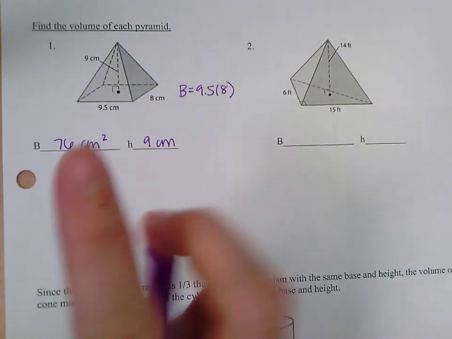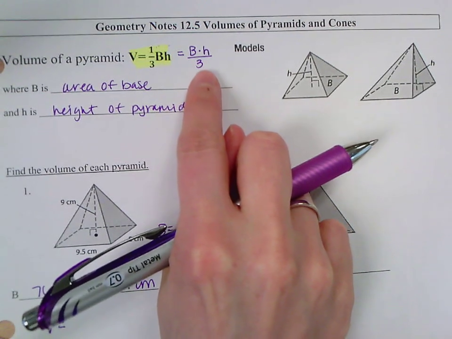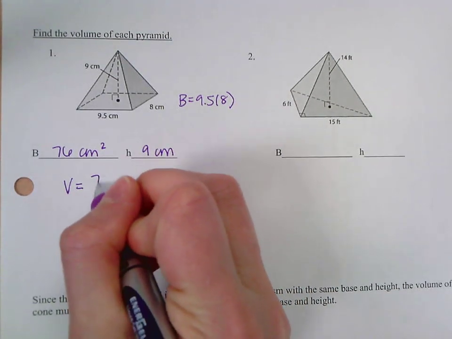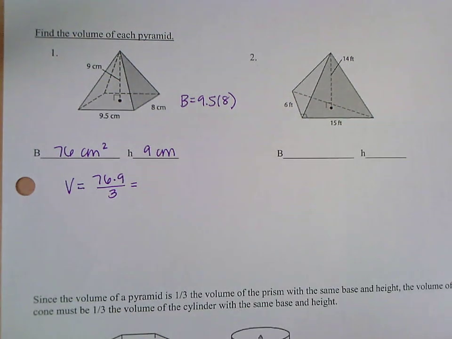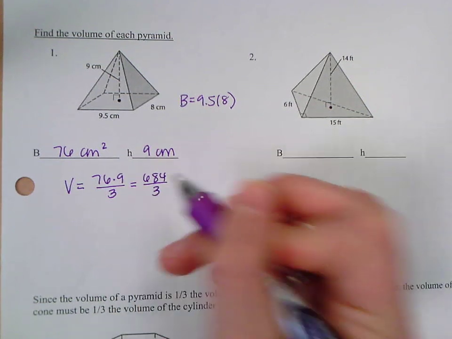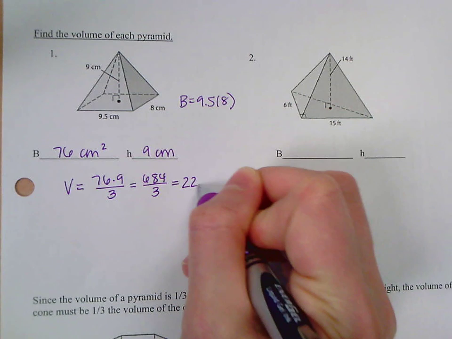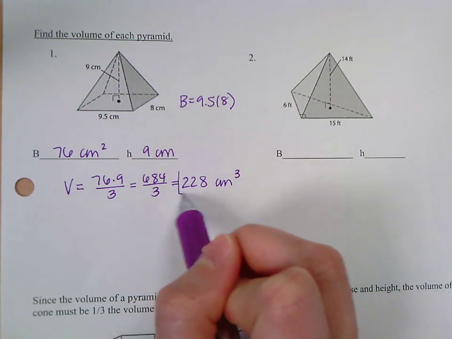And there isn't a blank for the volume. So the volume then is calculated. I'm going to use this one, area of the base times height divided by 3. So 76 times 9 divided by 3. So that's 684 divided by 3, which is 228 exactly. And that would be centimeters cubed.